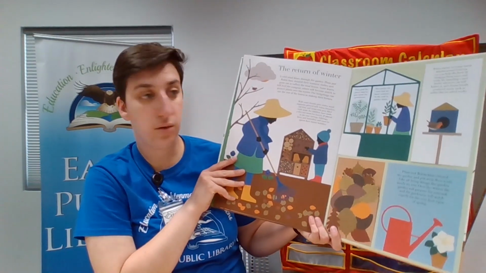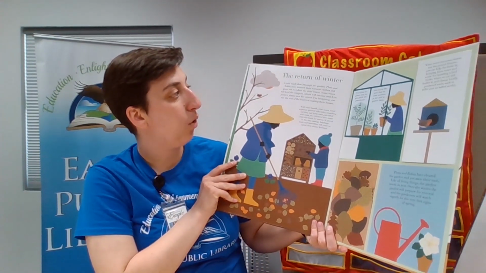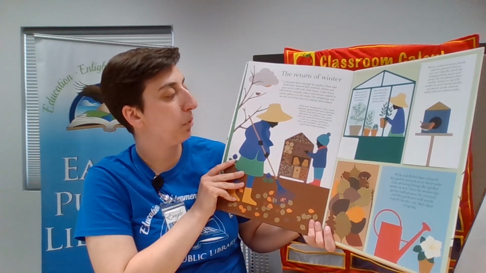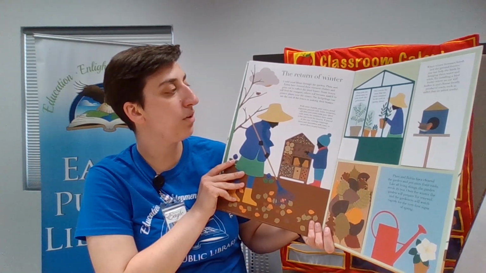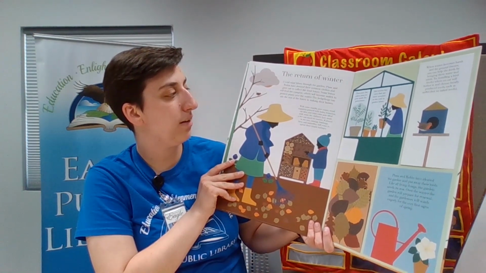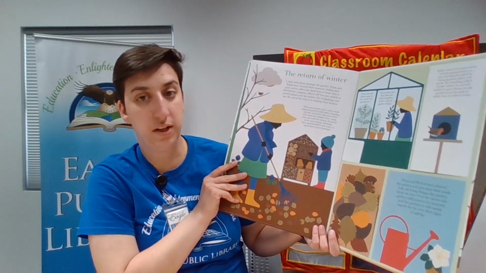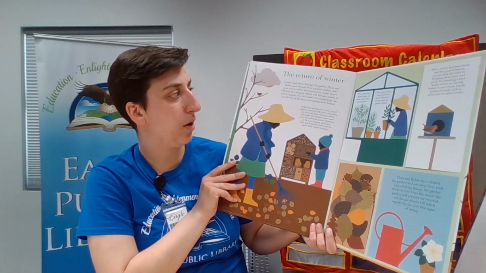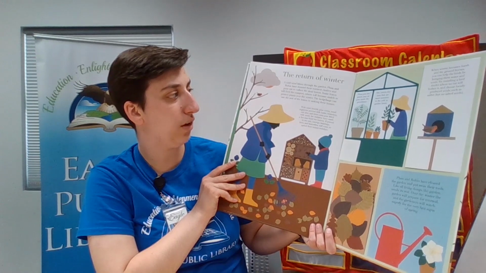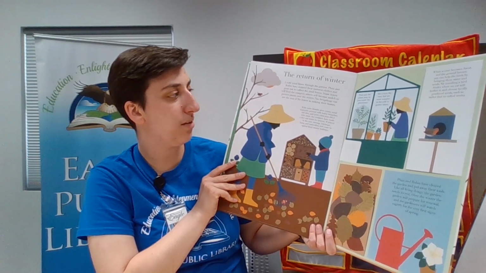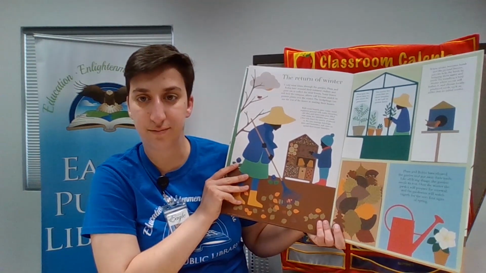The return of winter. We're back to the beginning. A cold wind blows through the garden. Plum and Robin have donned their warmest clothes and gone out to collect the dead leaves. Some leaves will feed the compost. Others will become mulch to protect plants over the winter. The hedgehogs can use the rest of the leaves in making their homes.